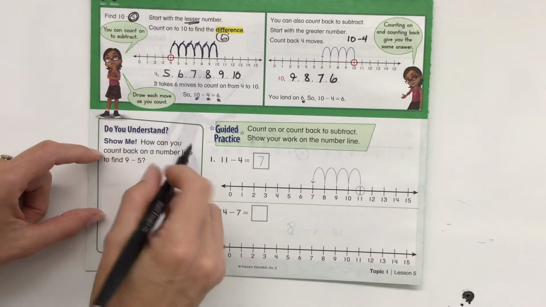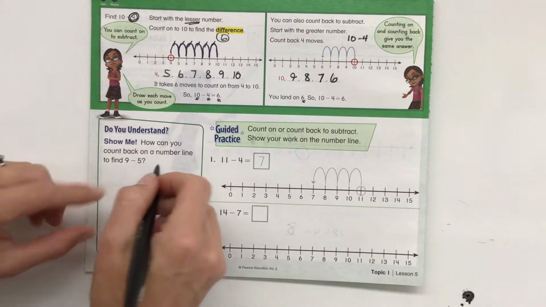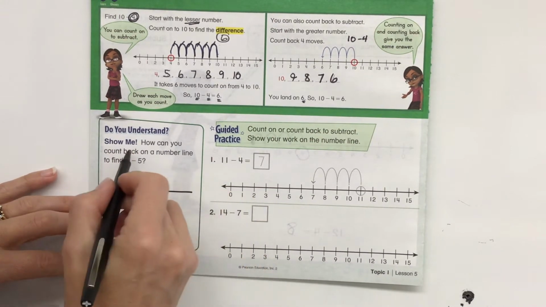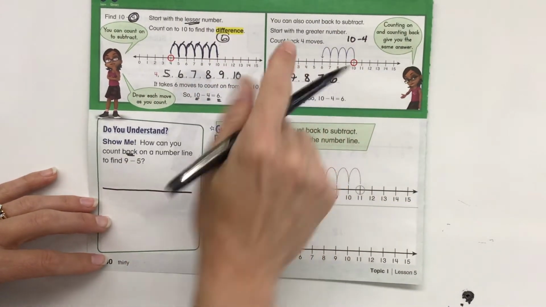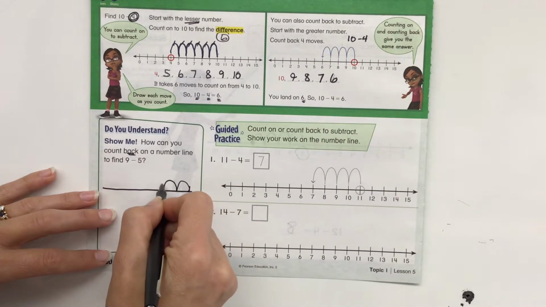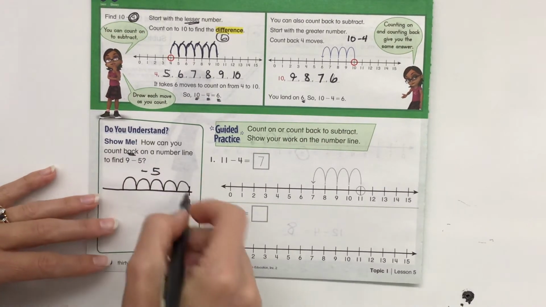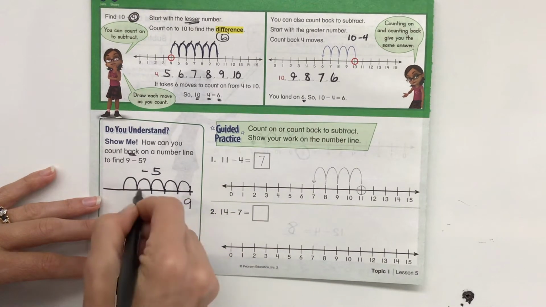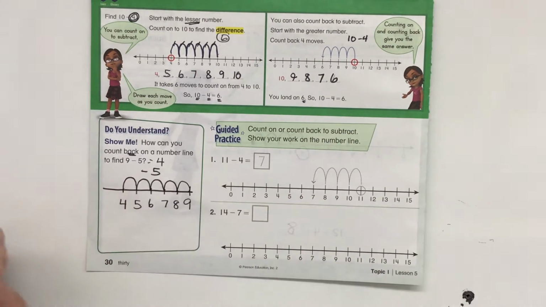Okay, do you understand? Show me. How can you count back on a number line to find 9 minus 5? So I'm going to make a little number line, okay? 9 minus 5, and we're counting back. This is how we count back. This is counting forward. This is counting backwards. So we're going to do 9 minus 5. 1, 2, 3, 4, 5. So we subtracted 5 hops, and now we need to put the numbers in. That's 9, 8, 7, 6, 5, 4. So we know that our answer is going to be 4.